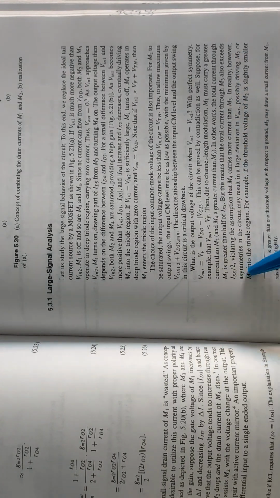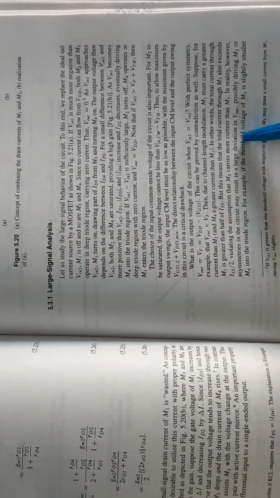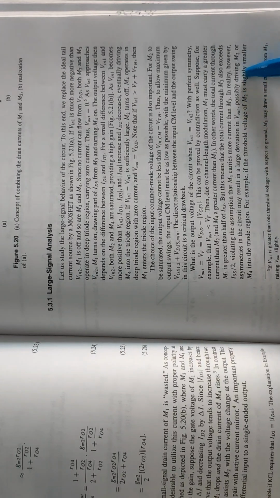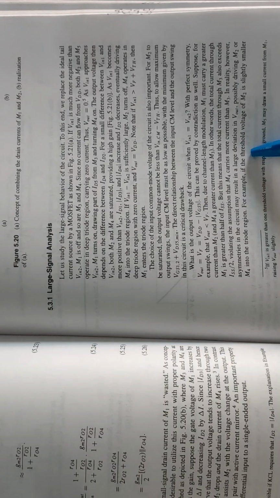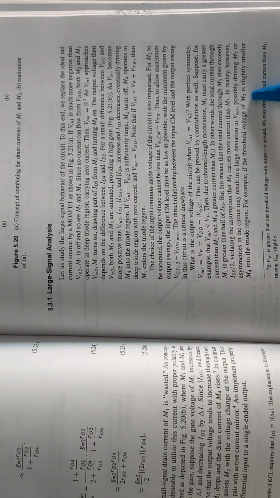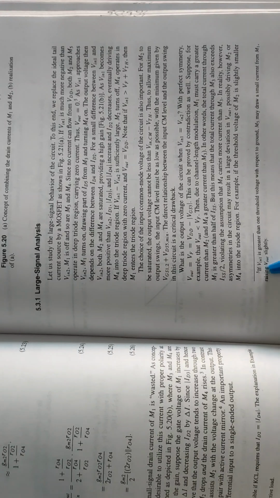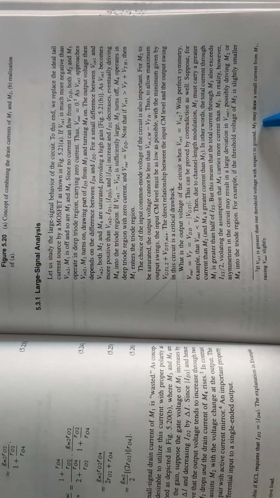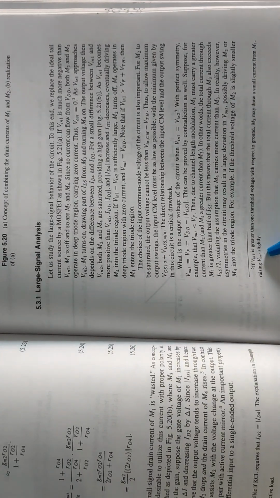In reality, however, asymmetries in the circuit may result in a large deviation in Vout, possibly driving M2 or M4 into the triode region. For example, if the threshold voltage of M2 is slightly smaller, or if Vin1 is greater than one threshold voltage with respect to ground, M5 may draw a small current from M1, raising Vout slightly.